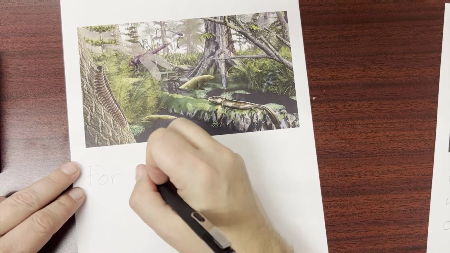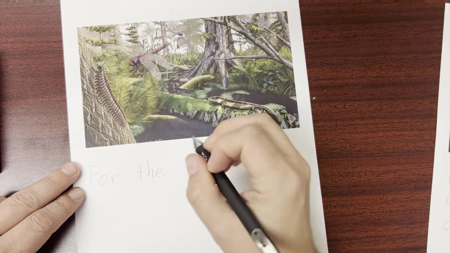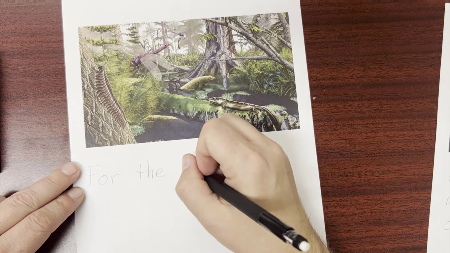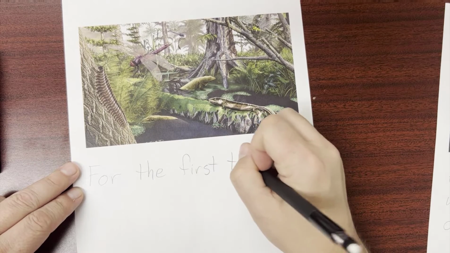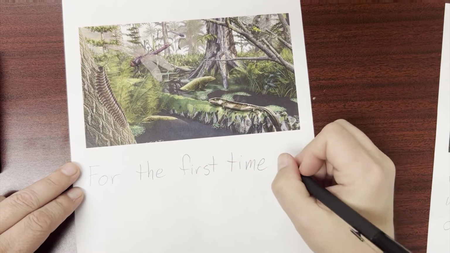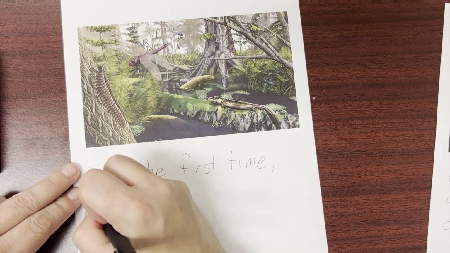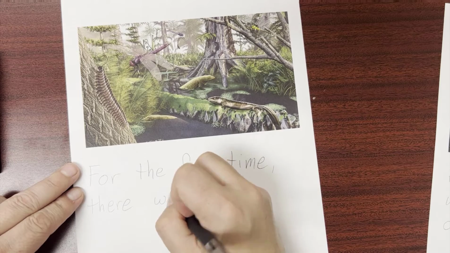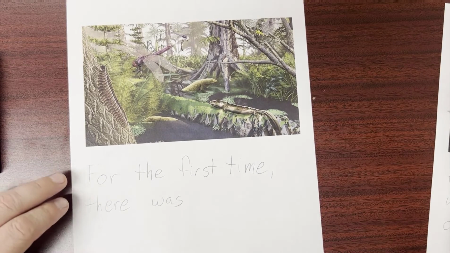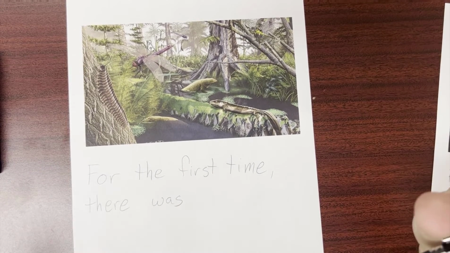insects are starting to really take over the land and swamps. And for the first time, there is food that's up on the land. There hadn't been food on the land before that.